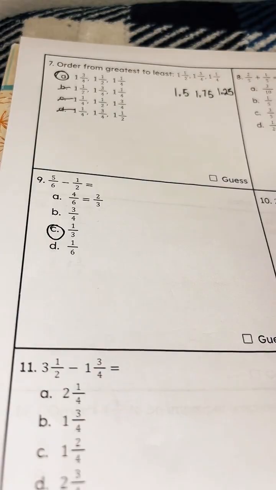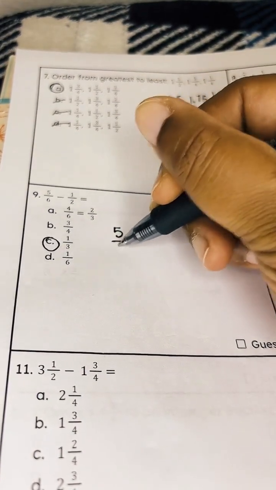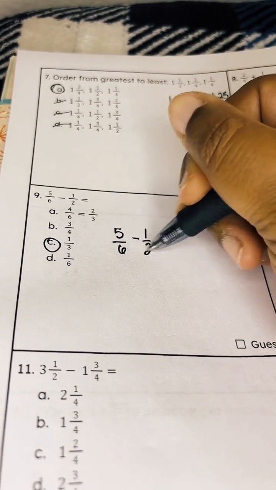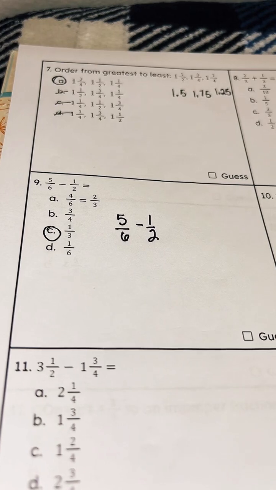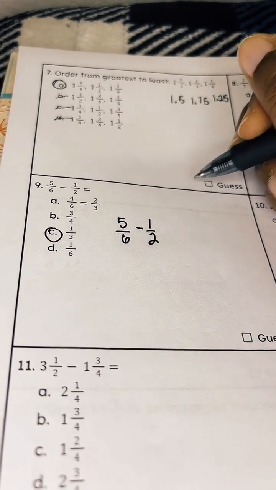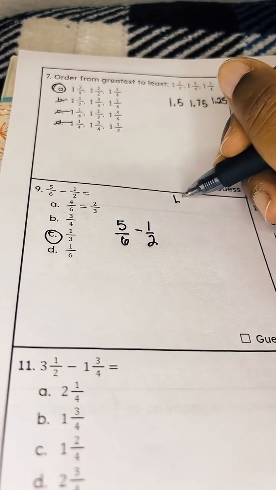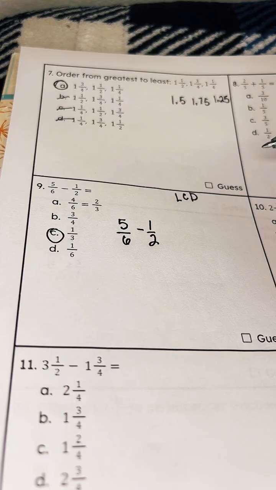All right, so let's see how we're going to get there. We have 5/6 minus 1/2. Whenever we subtract fractions, we need the LCD. What's our LCD? Put it in the chat. 6, 6, 6.